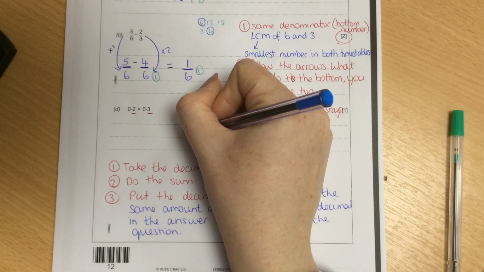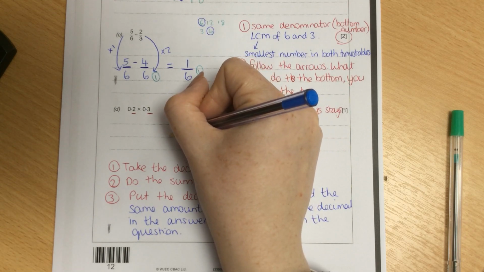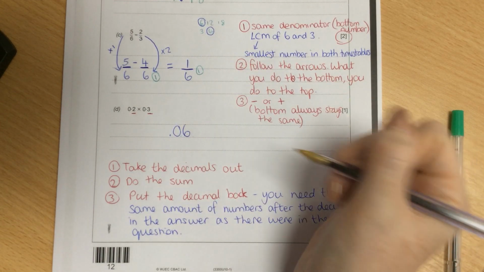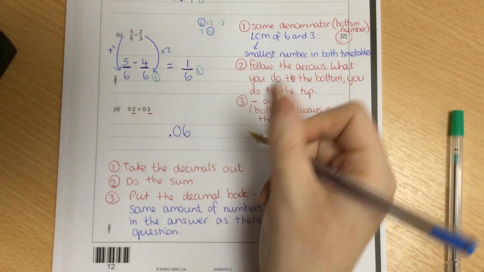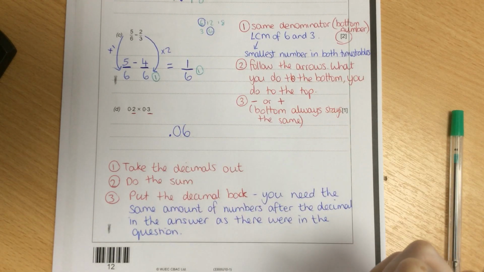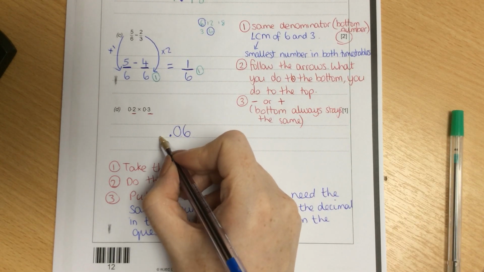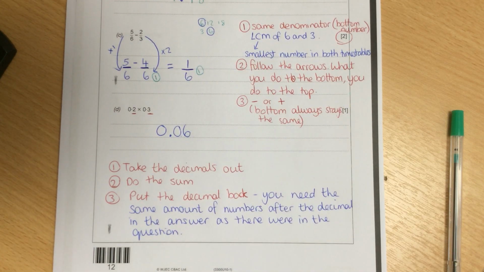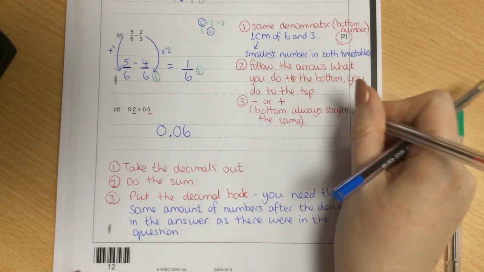If I put it here, that means I'll have 1 number after it. So I need to put it here, and I need 2 numbers after it. So I fill in that gap with a 0. So that now means I've got 2 numbers after my decimal place. However, I've got nothing in front of it, so to make that look a bit better, it needs to be 0.06. And that is 1 mark.